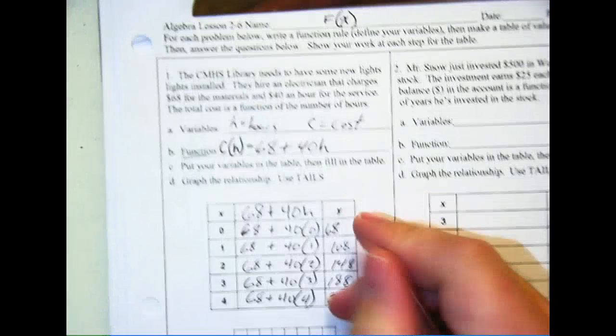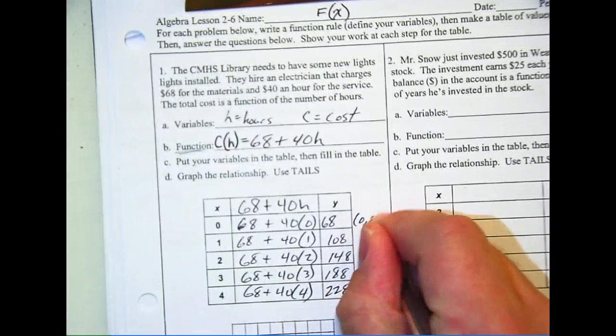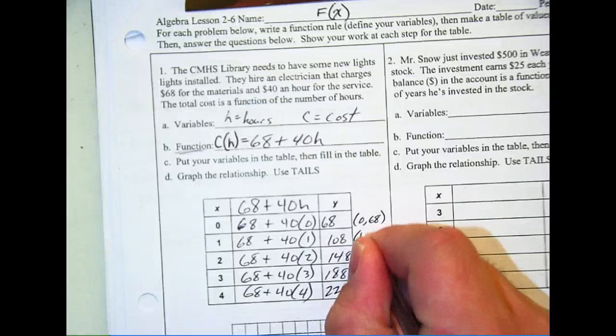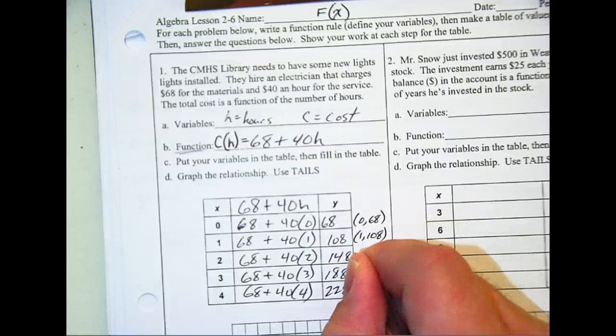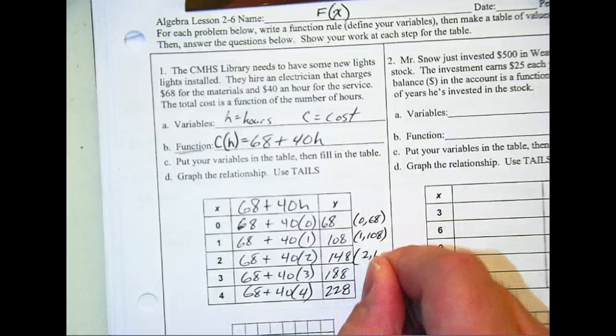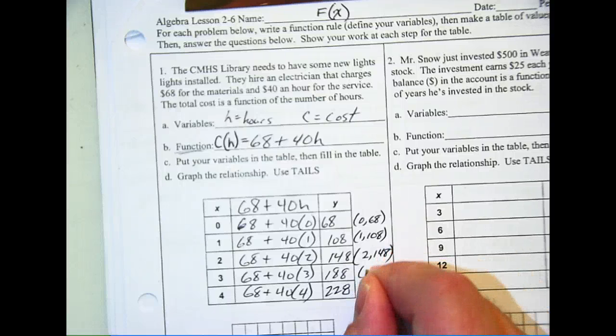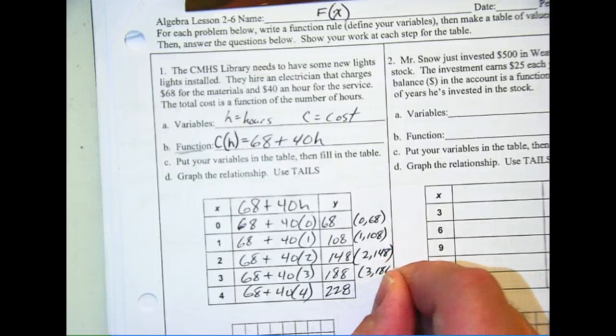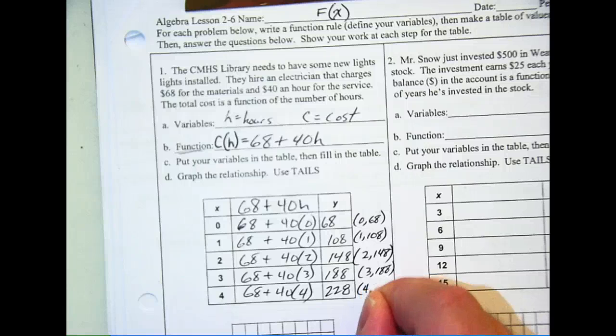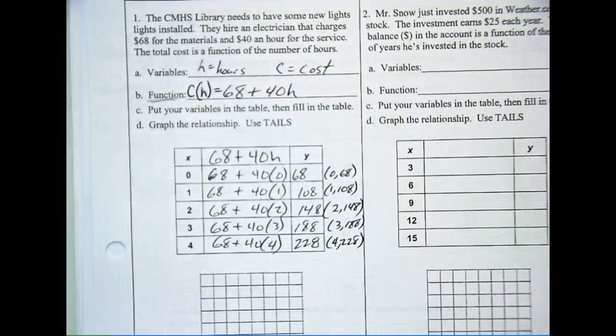All right, the next part's a little more difficult. The other thing TT had here that was really good, she made sure she put these values in ordered pairs, which helps you with the next step. 4, 228. Can we see that? All right, good. So letter D says graph the representation, use TAILS.